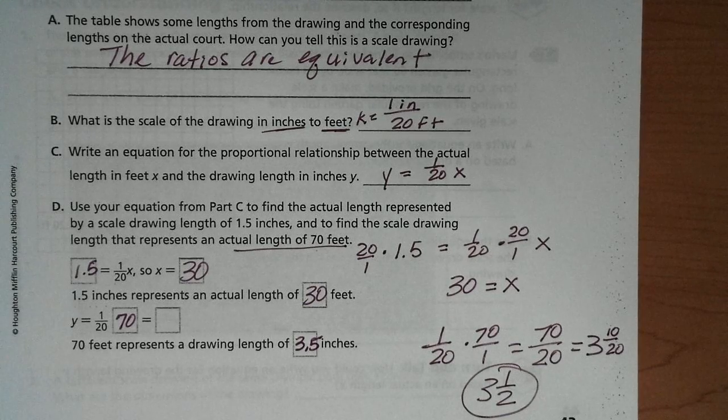So, questions on that page? No? All right, so let's move on. Yes, what's the answer behind the 70?